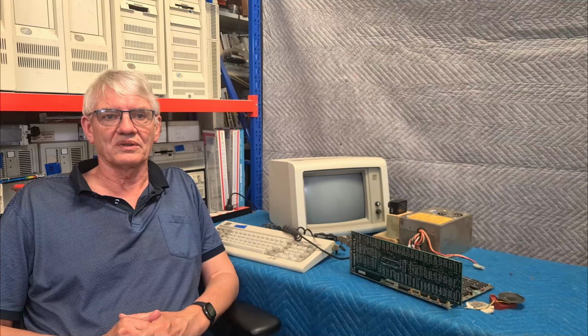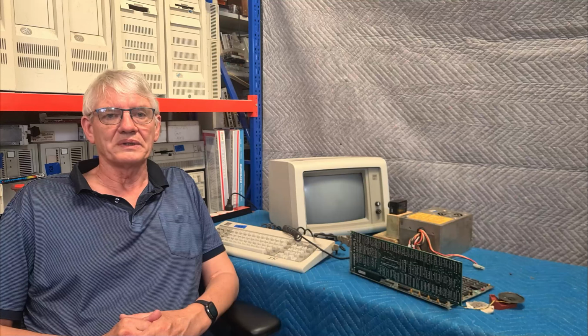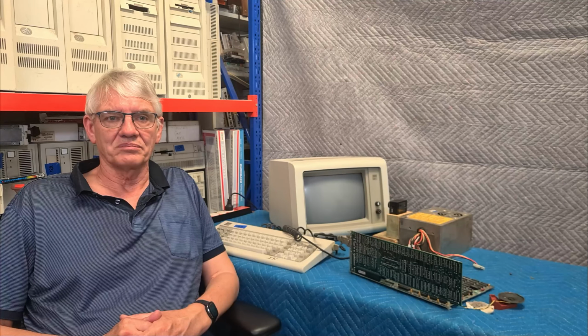Anyway, it passed all the memory test routines. And the only error we are getting is 601, which tells me it's looking for the floppy disk controller. So we progressed a bit, but I'm concerned about this MDA adapter, just wondering if something's happened to that.